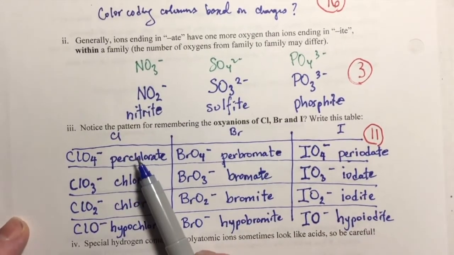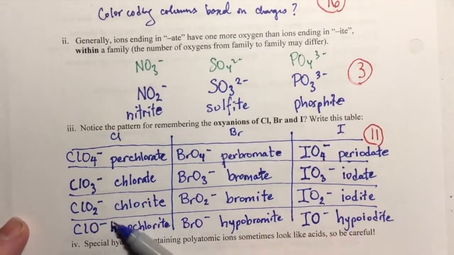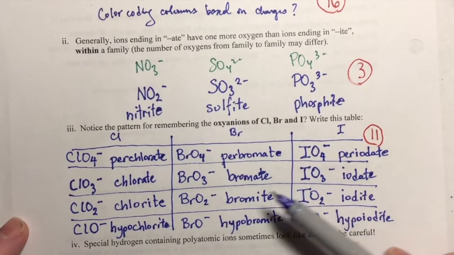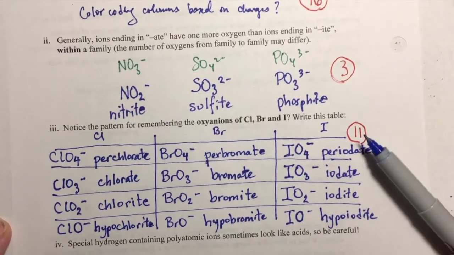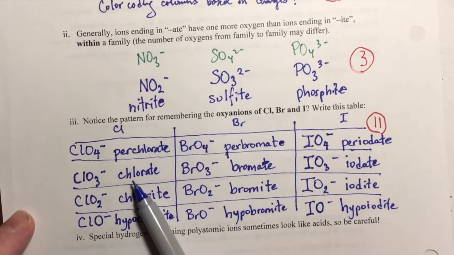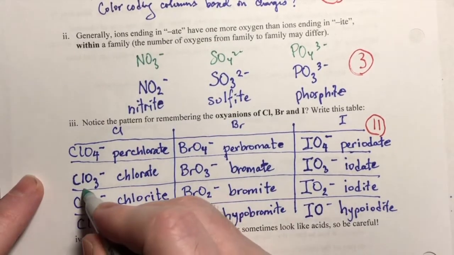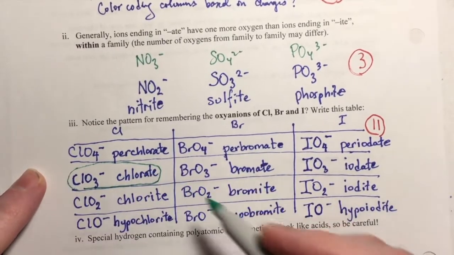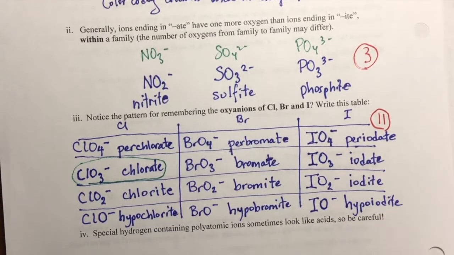So here again, we have 3 columns of 4 rows. So there are 12 in this chart, 12 oxyanions of chlorine, bromine, and iodine. Why have I only said 11 new ones here? Because you already knew the chlorate. The chlorate is one that you had already learned in your basic list of 16. And this is also the key to learning all the rest.